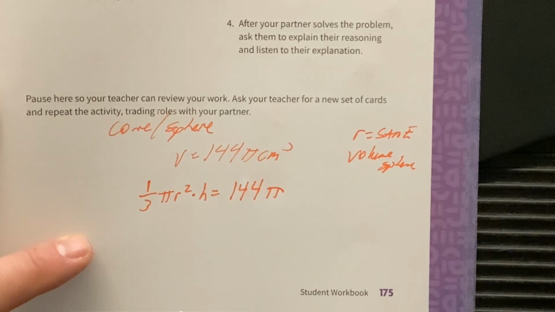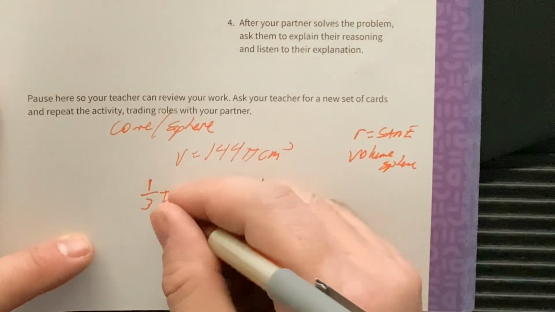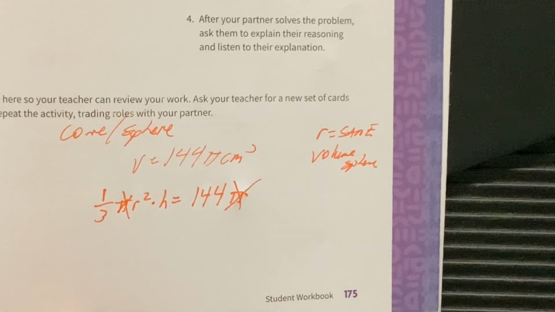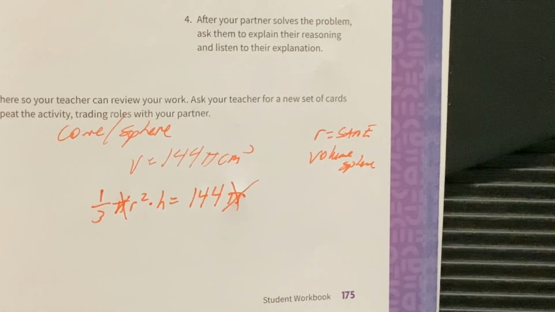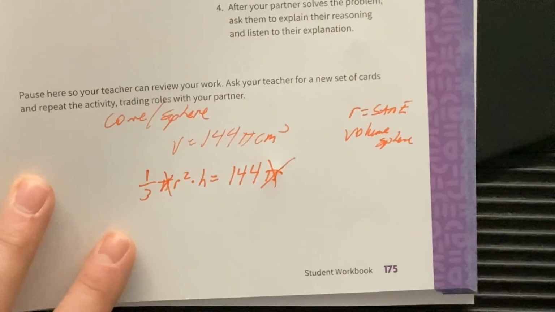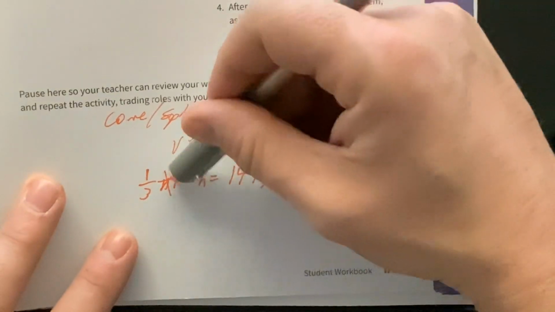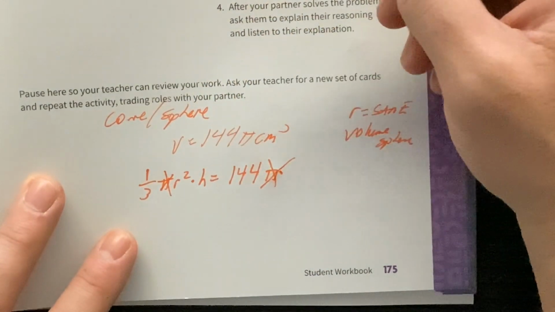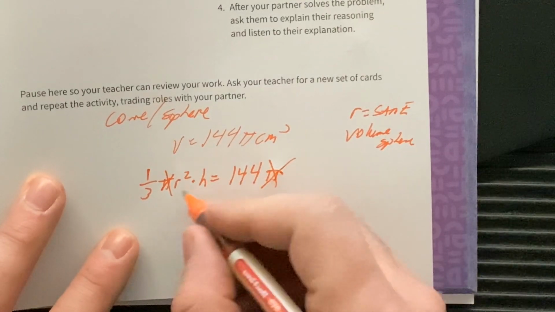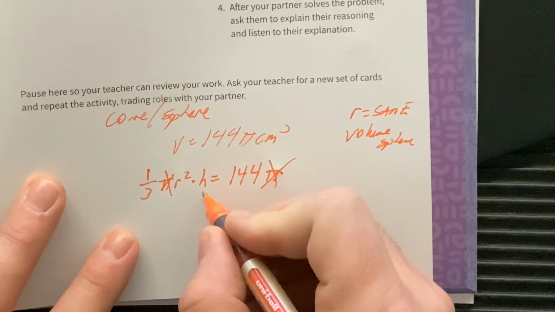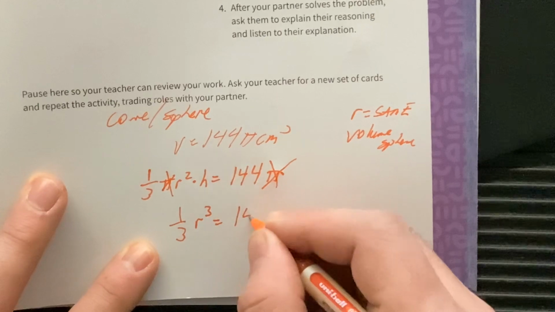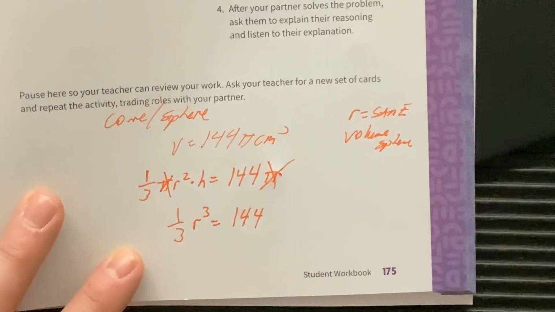So same dimensions, I'm assuming that means the heights are the same, the radius is the same, so again the pi's cancel, so those are going to get out of there. Radiuses are the same. So what squared times a certain height would give me 1/3? So a lot of different options here. We're going to assume the radius and the height are going to be the same thing. So something cubed divided by 3 is going to be 144.